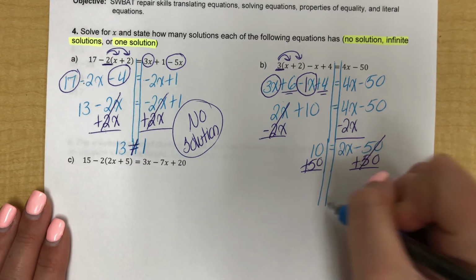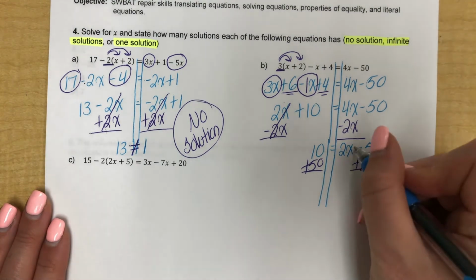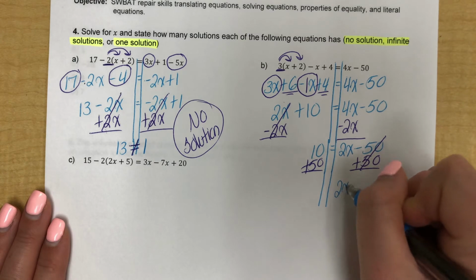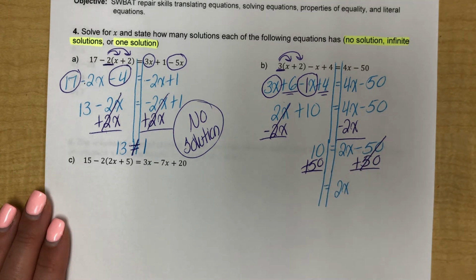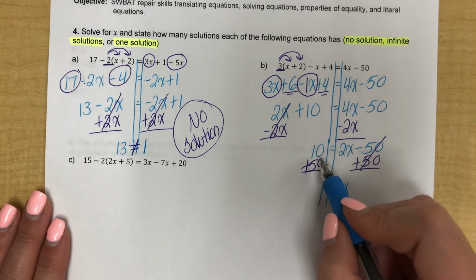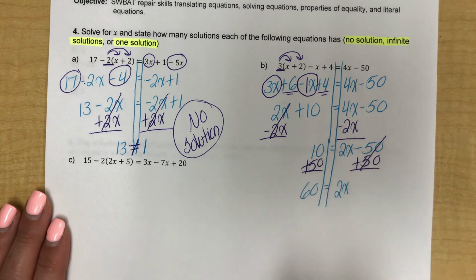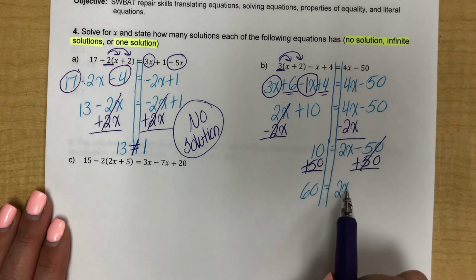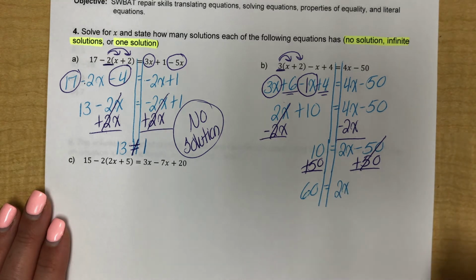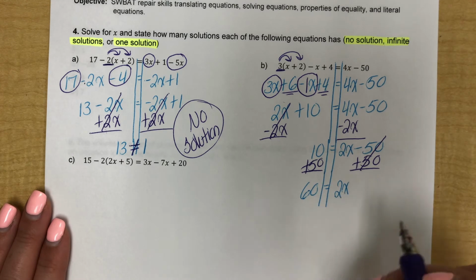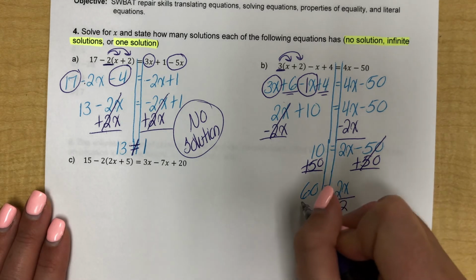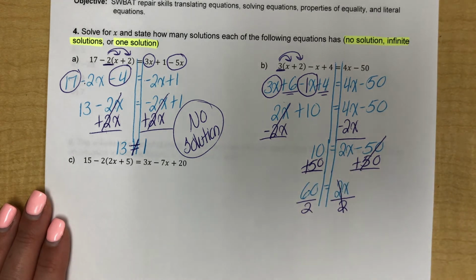Bring my train tracks down a little bit more. All I have left now is the 2x on the right-hand side. And then on the left, 10 plus 50 is 60. And then last but not least, x is on the right. He's hanging out with 2. I've got to get rid of that 2. All right, the opposite of multiplication is division. I'm going to divide both sides by 2.